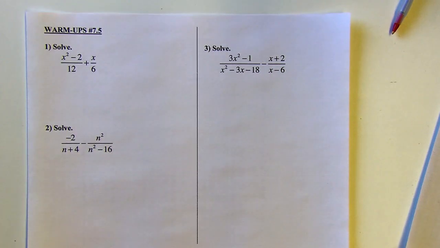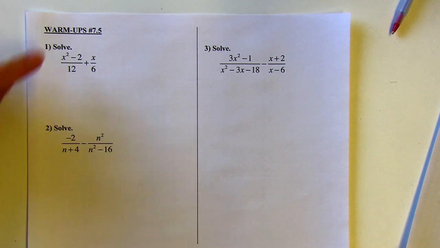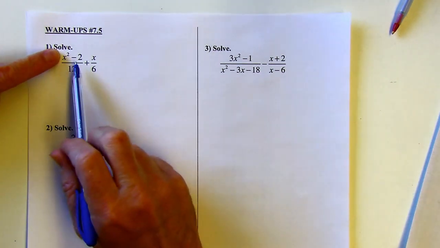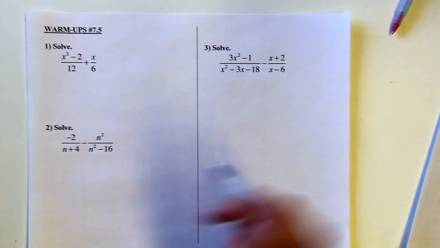Okay, here's warm-up 7.5. Anytime we're working with these rational expressions, it's probably a good idea to do any factoring you can before you add or subtract or multiply or divide. So looking at this first problem, I can't actually do any factoring. That's not a difference of squares up there. There's no common factor. So I can't do any factoring.